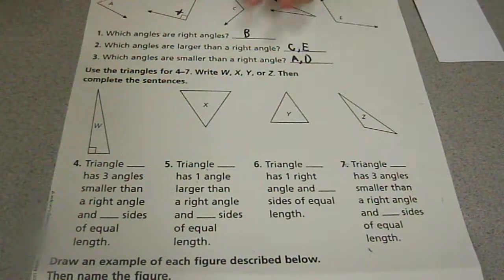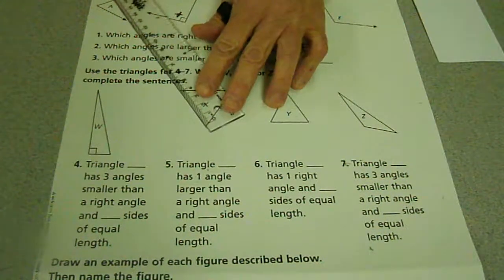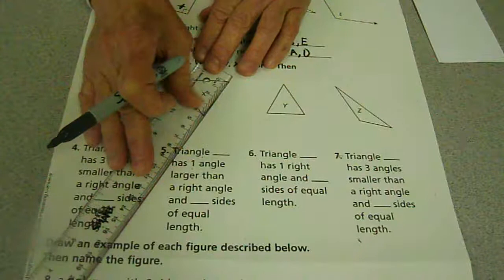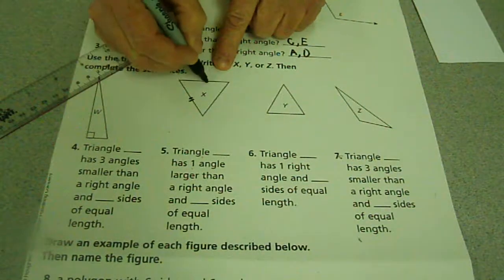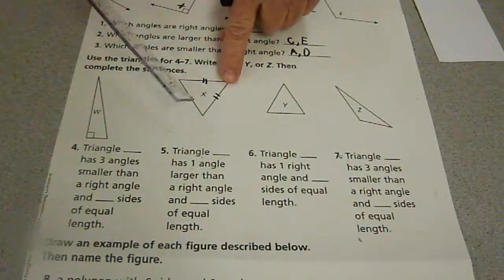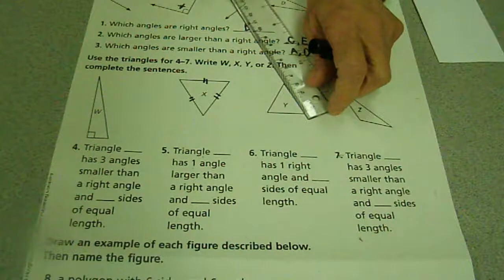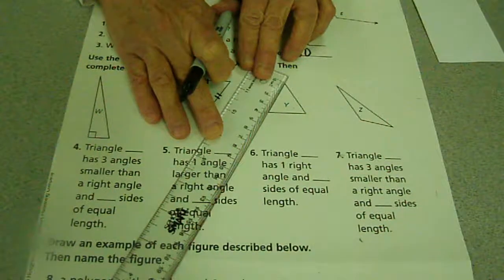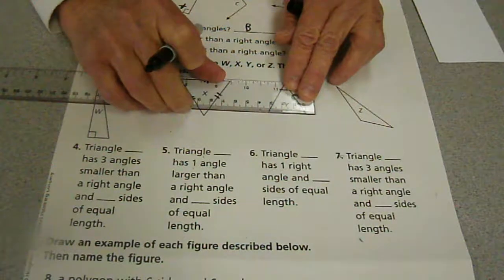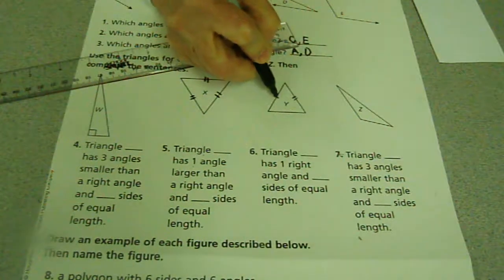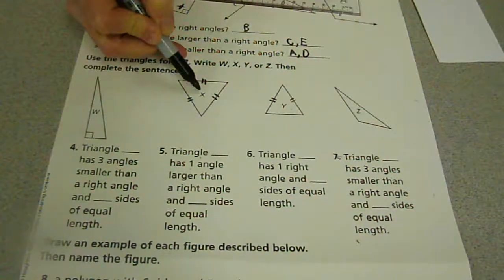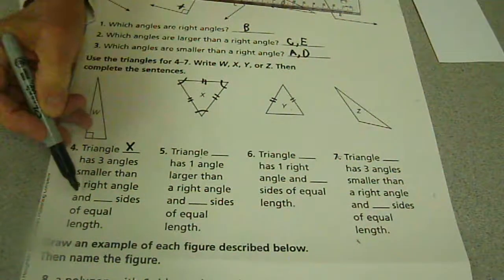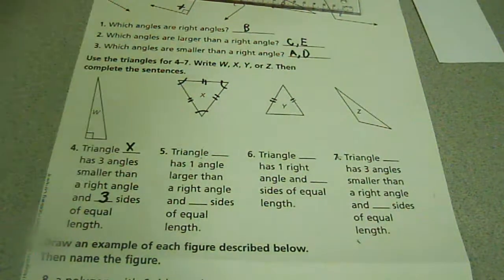So I'm going to take my ruler and use centimeters, and I'm going to measure this one here. That's 4 centimeters. This one is 4 centimeters. And this one is 4 centimeters. So all these sides are equal, and I put an equal sign on them. This one here is 3.5. This one is 3.5. And this one is only 3. So this side is equal to this side. Okay. So let's say triangle X has 3 angles smaller than a right angle and 3 sides of equal length.